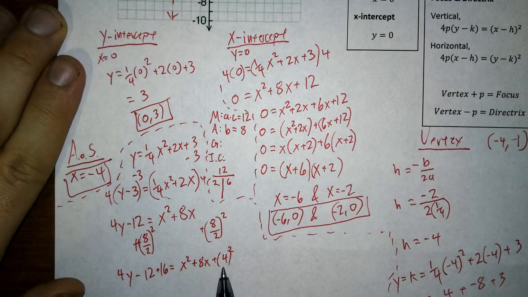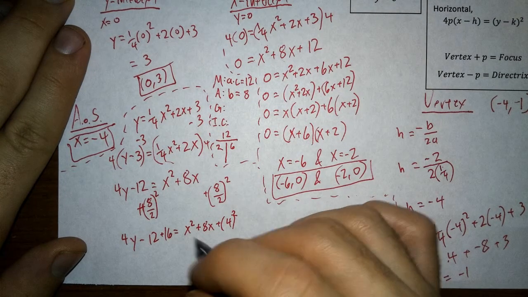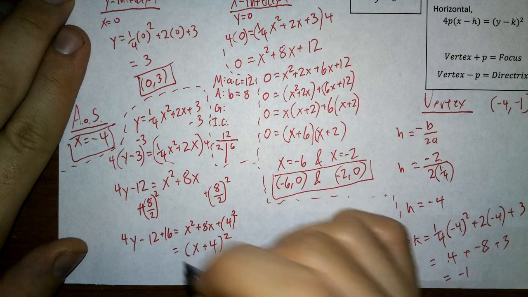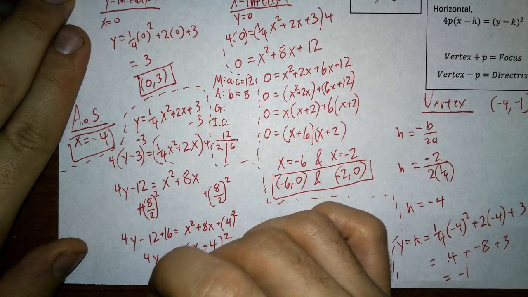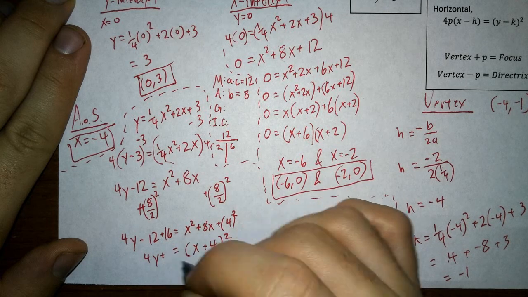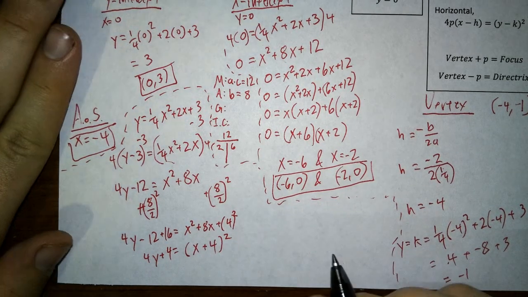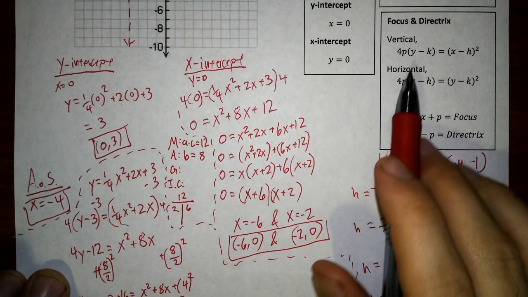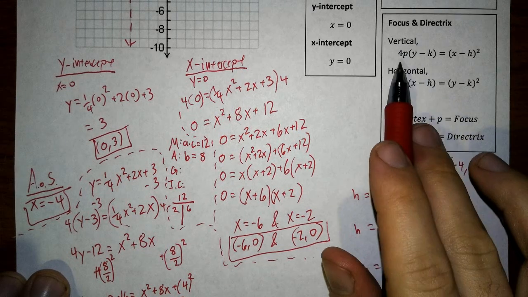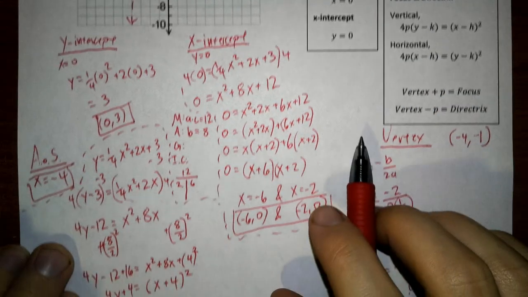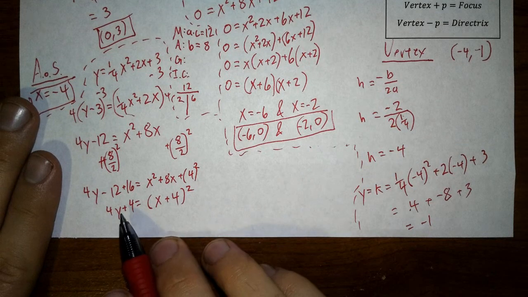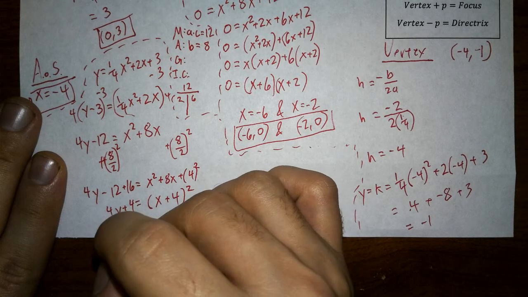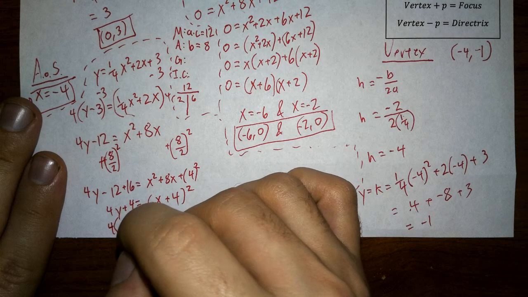This is now in binomial format, so we can go ahead and factor this into x plus 4 quantity squared. And on the left side, we then have 4y plus 4. So we're almost into translational format, right? We almost are resembling this format. Again, we want to match the vertical format because we have a vertical parabola. And the last thing we need to do is get this multiplier off of the 4y plus 4. So we can factor out a 4, and we'll have y plus 1 left over.